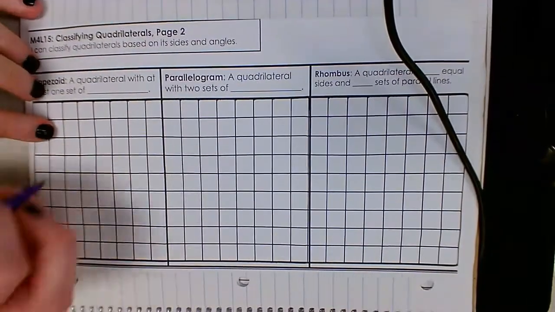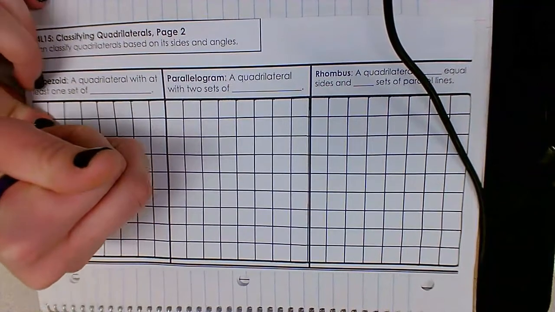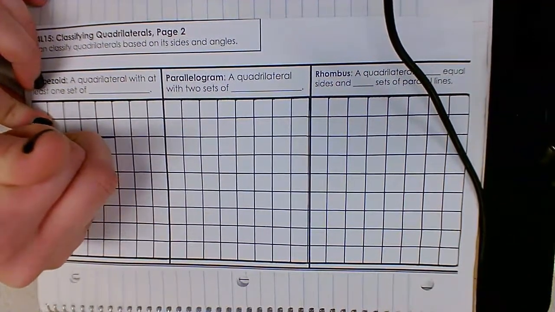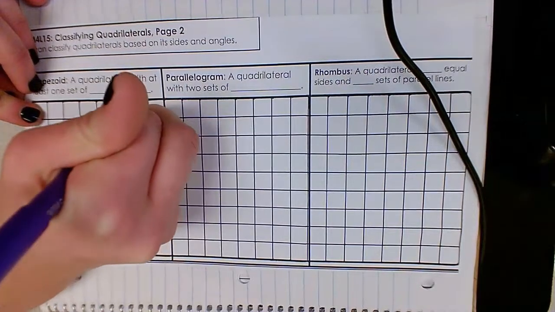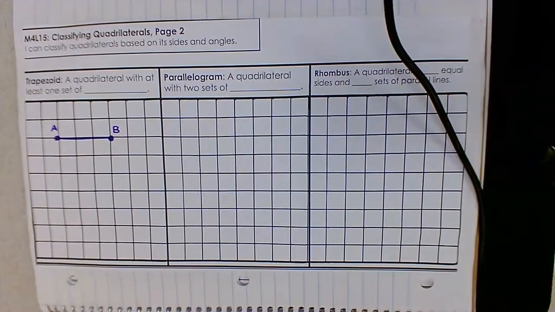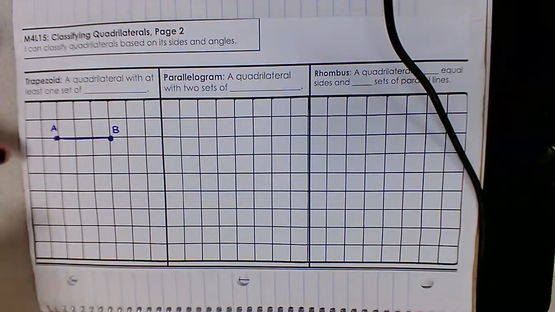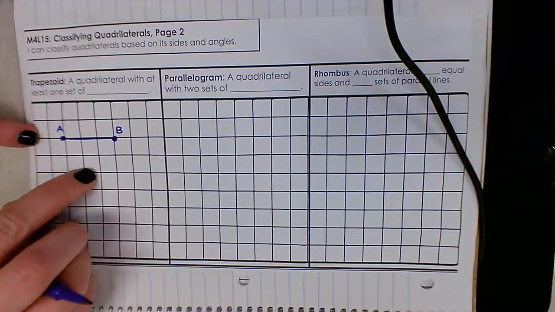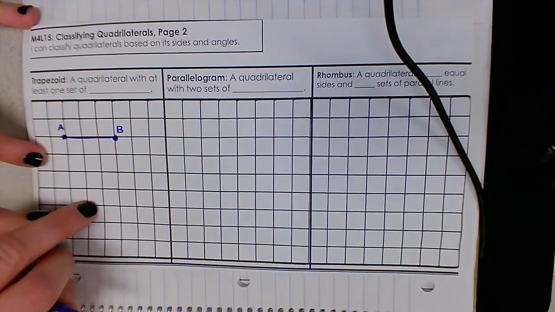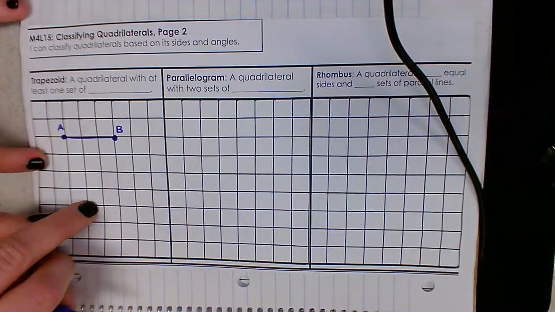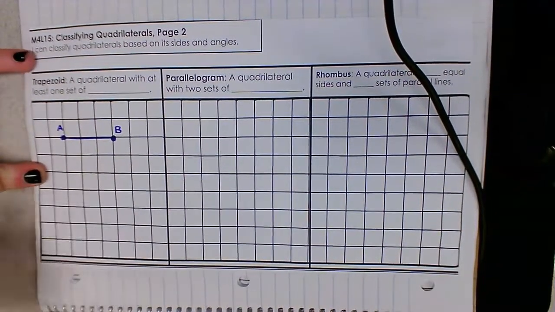For this trapezoid, let's make it 3 units going across, and we'll name these points A and B. I'm going to draw a parallel line to line segment AB, and I'll draw it below. But the difference is that I'm going to extend my line below.